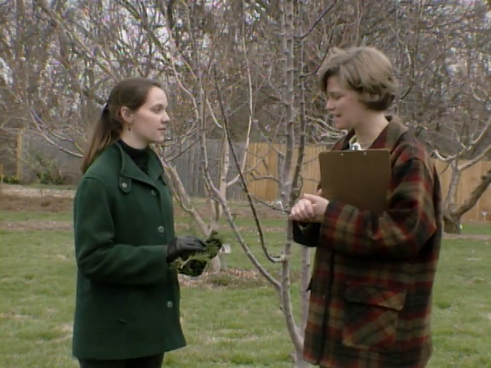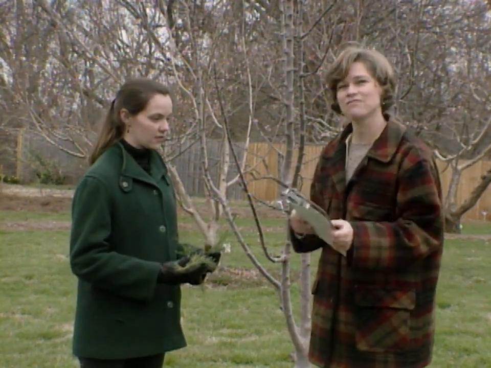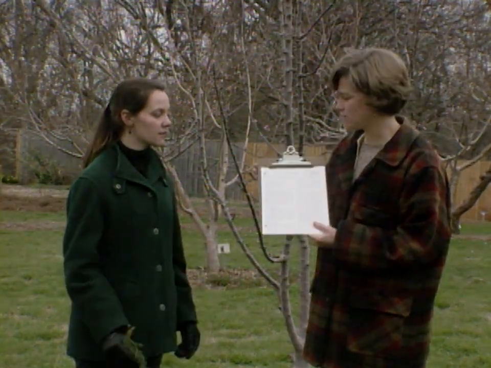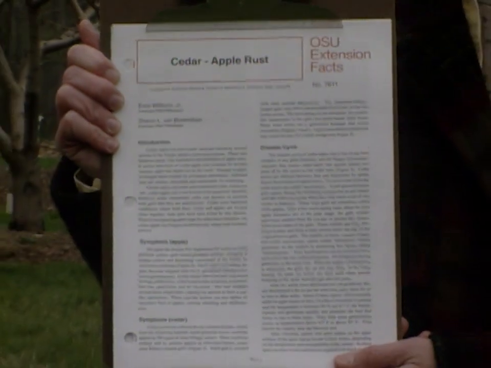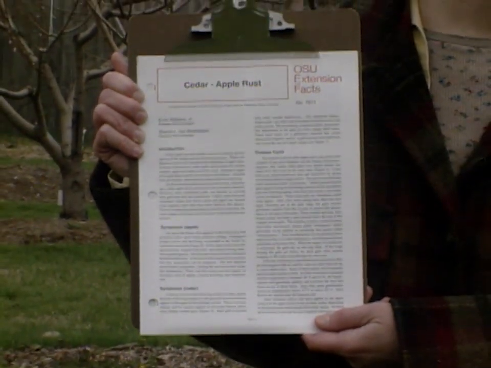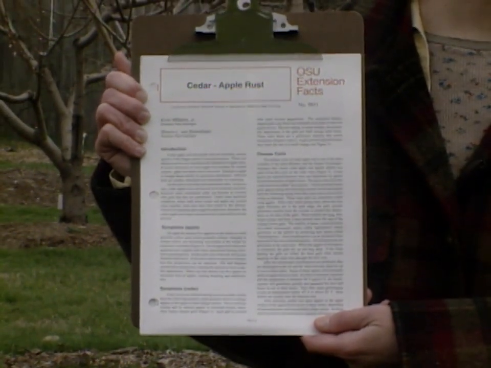Right. Okay, well, if you have cedar apple rust and you'd like to know more about it, we have a fact sheet available at the county office. It lists controls, and it also lists resistant apple cultivars that you can plant.